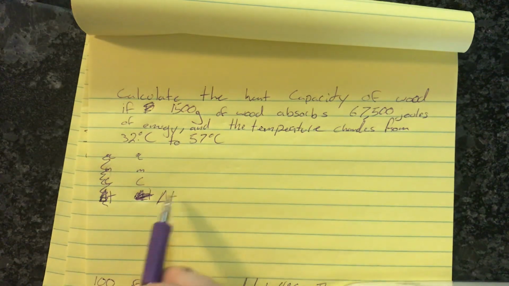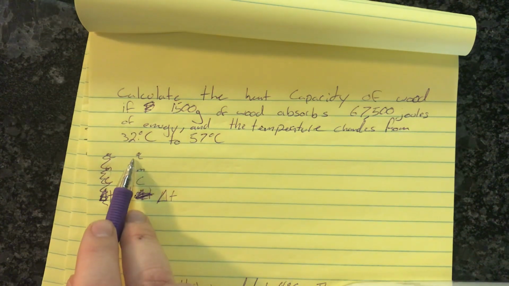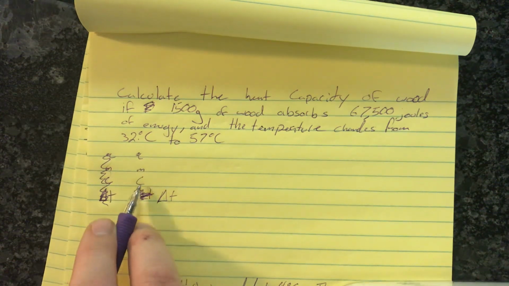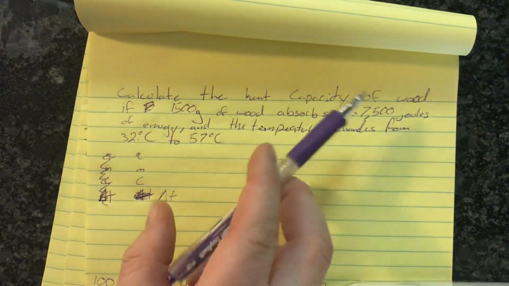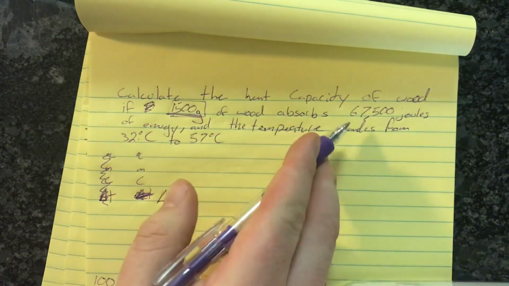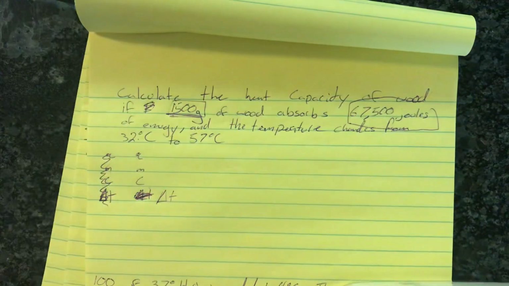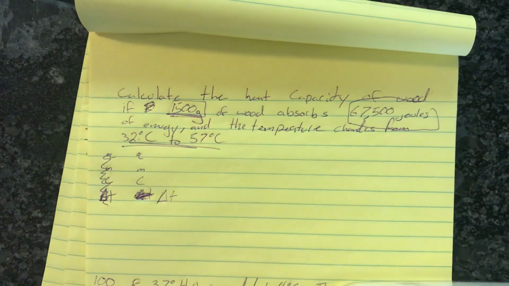Whenever I'm given a word problem, I like to write out what I have. So I know if I'm using this equation, I'm going to have 3 out of these 4: heat change, mass, specific heat value, and change in temperature. So if we read this, calculate the heat capacity of wood if 1,500 grams of wood absorb 67,500 joules of energy. The temperature changes from 32 degrees Celsius to 57 degrees Celsius.